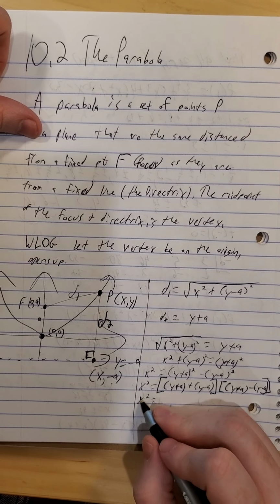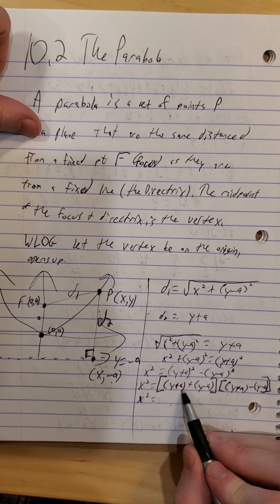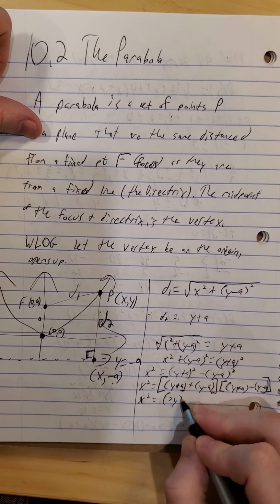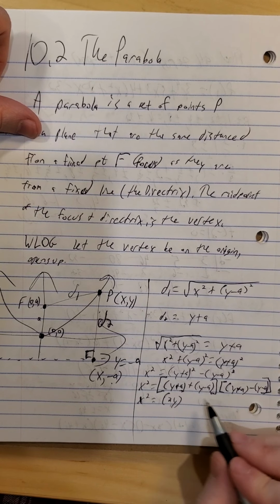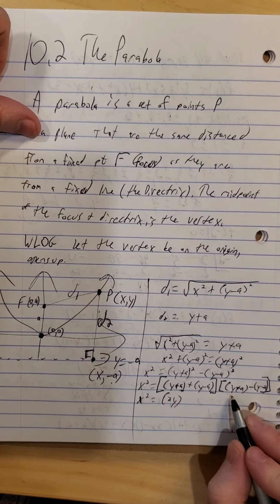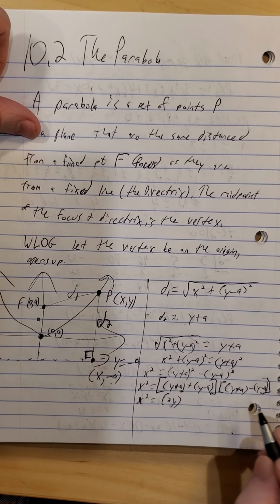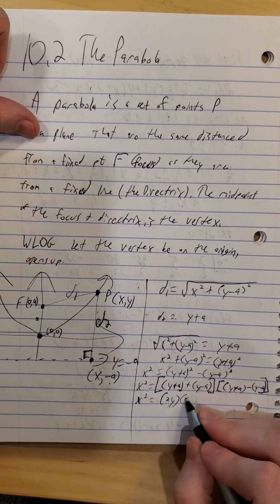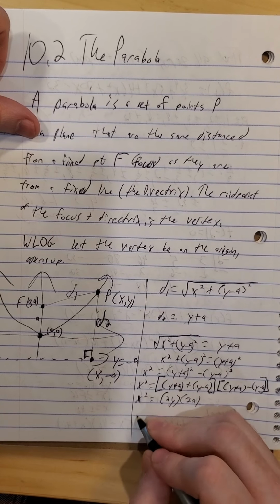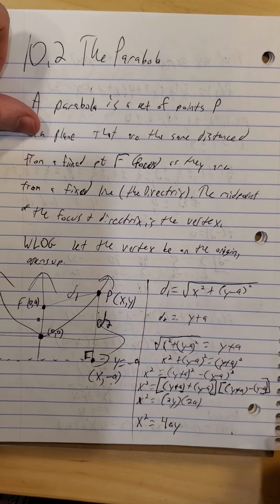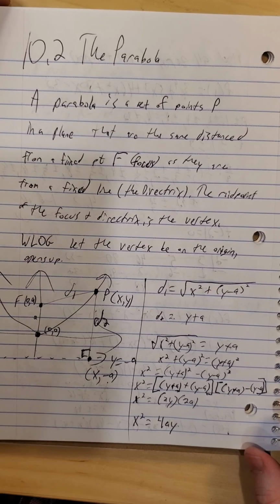So x squared is now, notice the plus a and minus a are going to drop, so we have 2y left in our first set of grouping symbols. And then in the second one, the y's drop out. A minus a negative a is a plus a, 2a in the second pair. So x squared would be worth 4 times a times y.